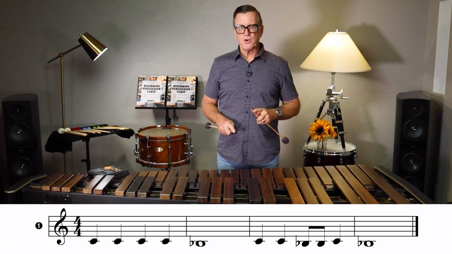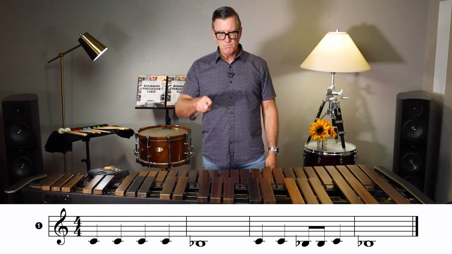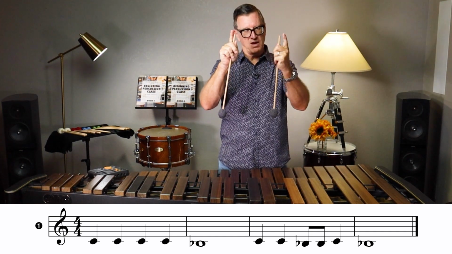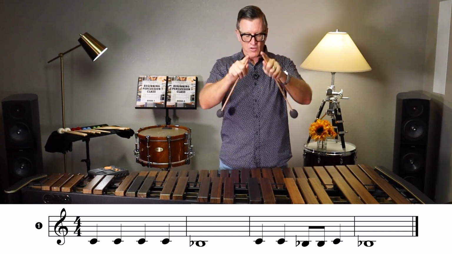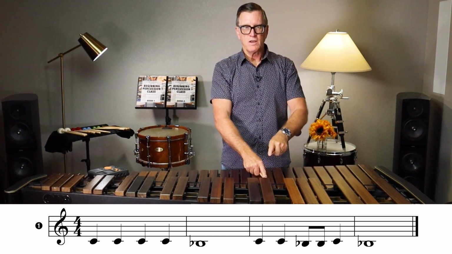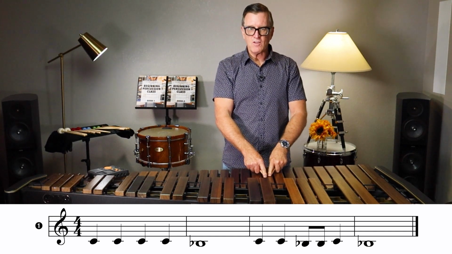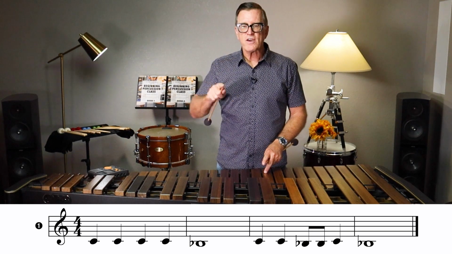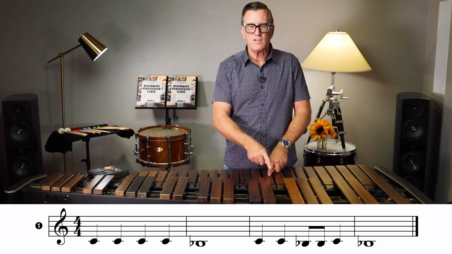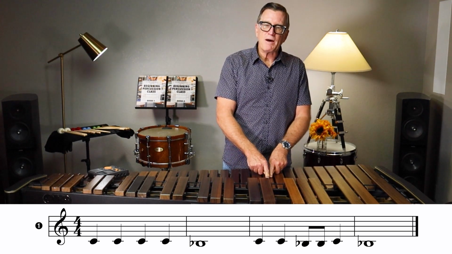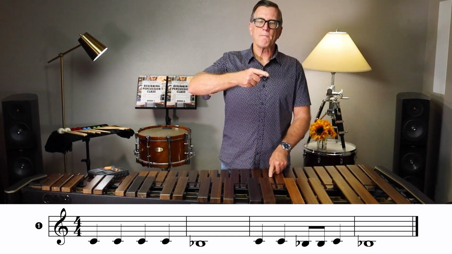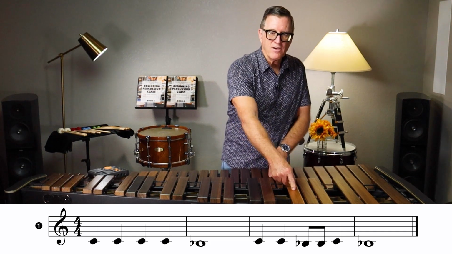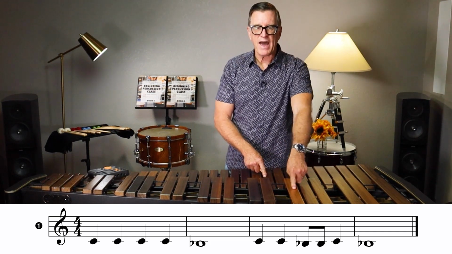Notice that my first 4 notes are just C. So I have my mallet turned around. I like to use the shaft of my mallets and the fingers at the tip so I can touch the keys. So in my first measure, I have that ledger line that goes through each note. So it's just C, C, C, C. Then in my second measure, I have that note that's below that ledger line, and that is the note B flat. So I have to reach down to play the B flat.